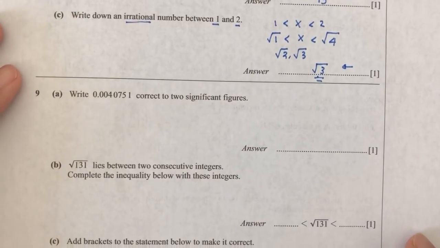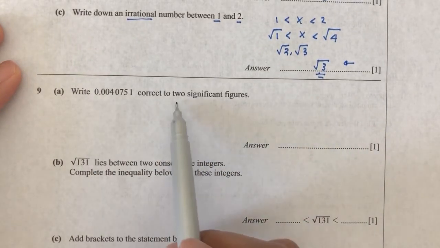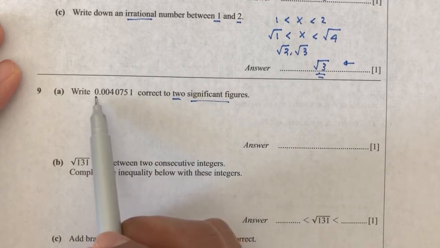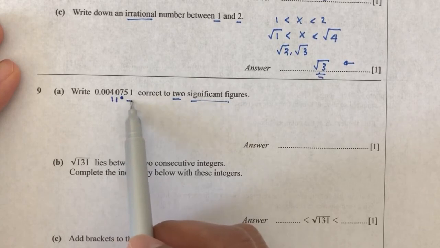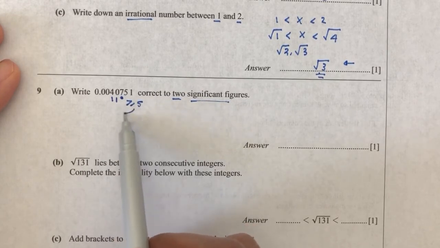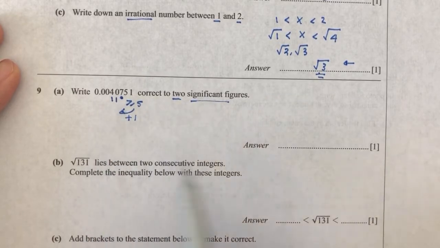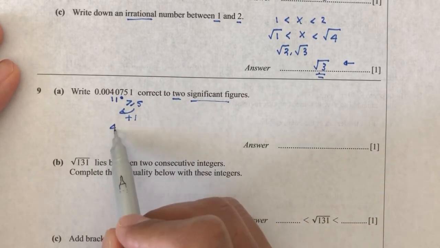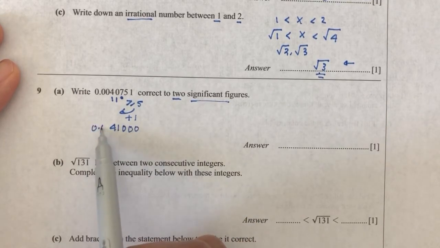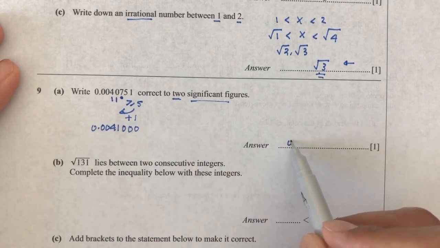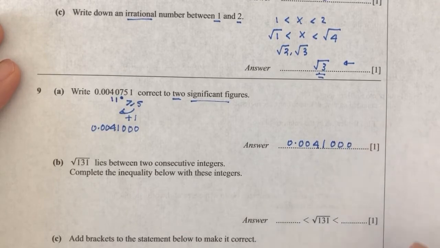So now moving on to question number 9. Write this number correct to 2 significant figures, so 2 SF. So we leave the first 2 numbers alone. We ask ourselves if this next number is bigger than or equal to 5. If it is, then we add 1 to the first 2 numbers. So 40 plus 1 is 41, and the rest becomes 0. So your answer will be 0.0041, and the rest become 0.